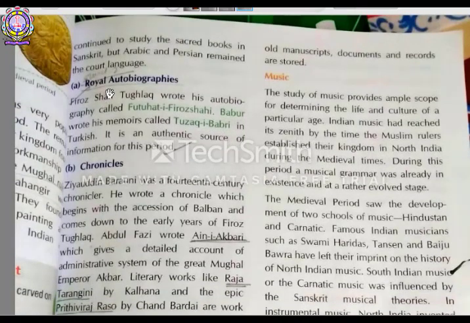Next, royal autobiography. Firoz Shah Tughlaq wrote his autobiography called Futuhat-e-Firoz Shahi. Babur wrote his memoirs called Tuzuk-e-Baburi in Turkish.